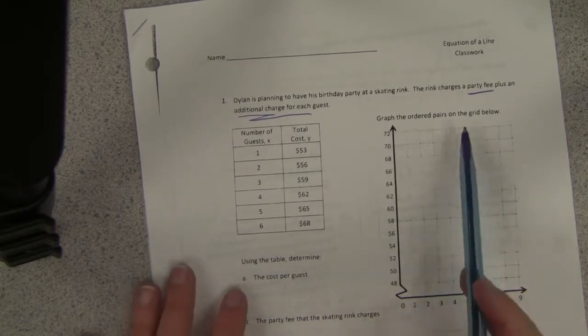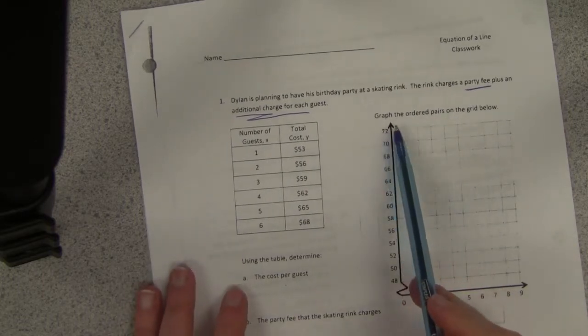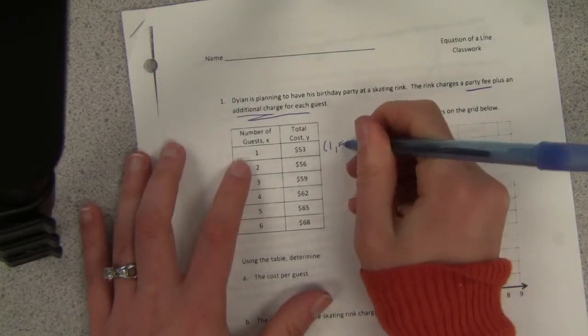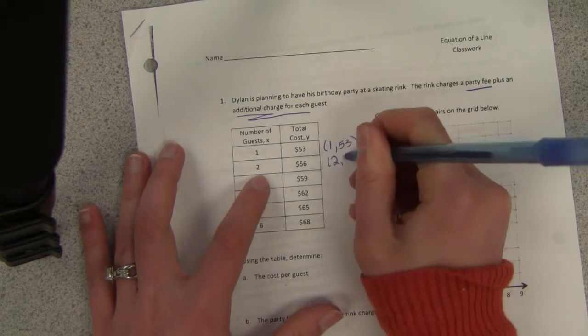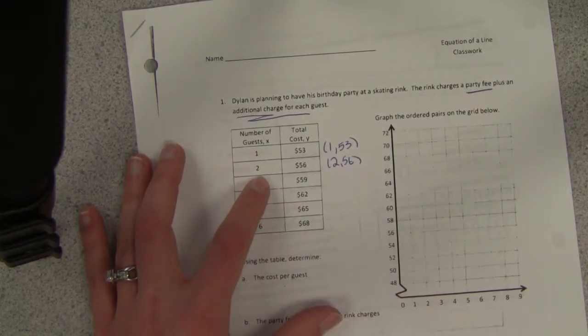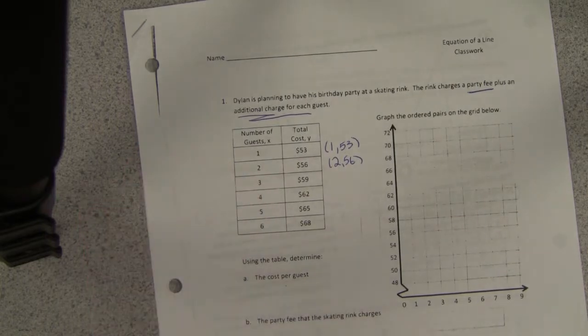All right, so the first thing we have to do here is to graph the ordered pairs. So that's pretty straightforward. We've just got 1, 5, we've got 2, 6, and so forth. You can kind of do that on your own. I'm going to stop the video and let you work through that yourself.